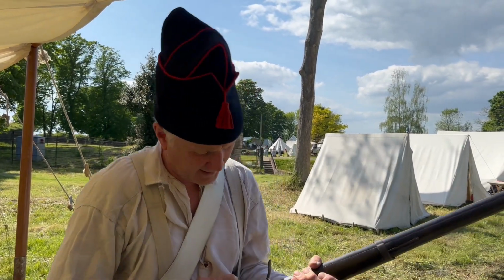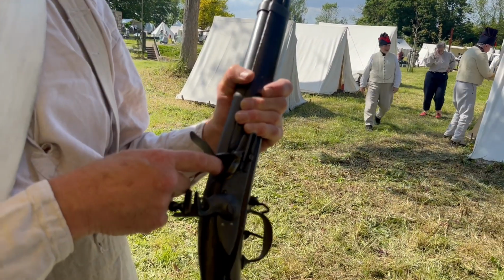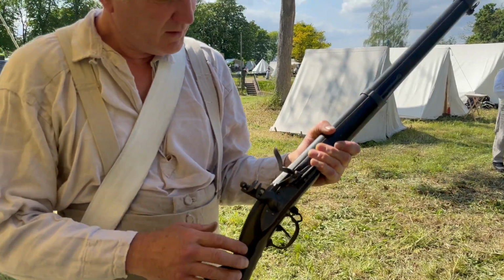This hasn't got a flint in it. That's why it's tossing down there. It's decommissioned. See, there is no touch hole here. You can't fire this gun.